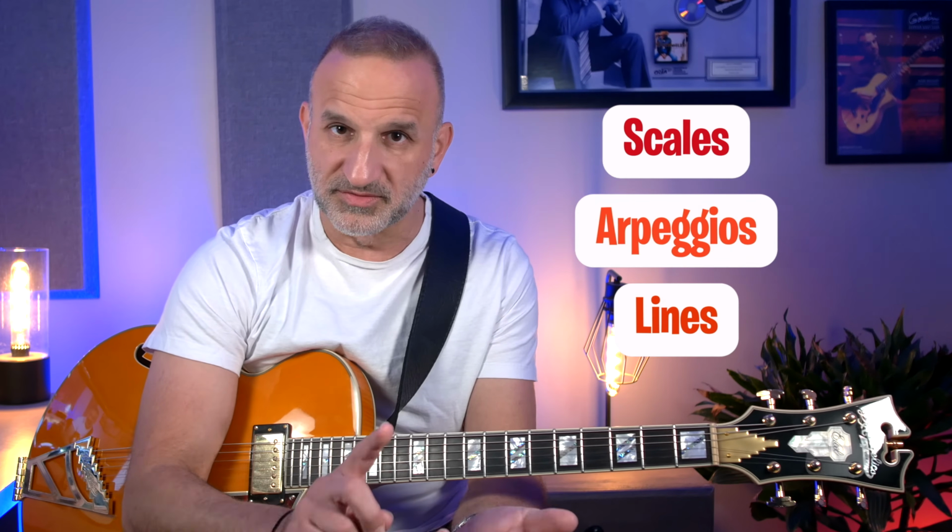Dominant 7 chords built off the flat 7 degree, dominant 7 chords which resolve to a minor chord, and lastly, dominant 7 chords built off the 2nd degree of the scale, also known as secondary dominants. So each of these important areas have associated vocabulary that we can play based off scales, arpeggios, and lines.